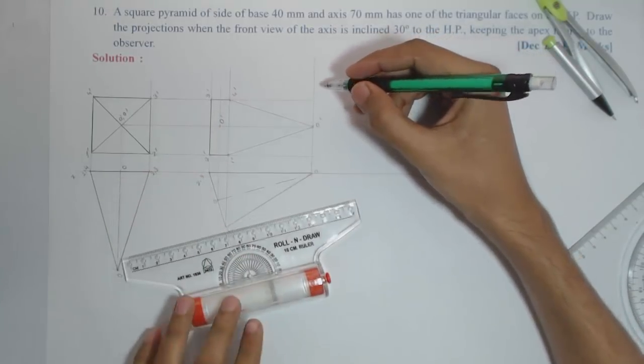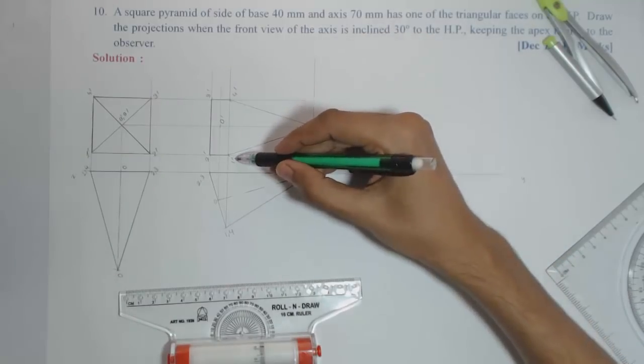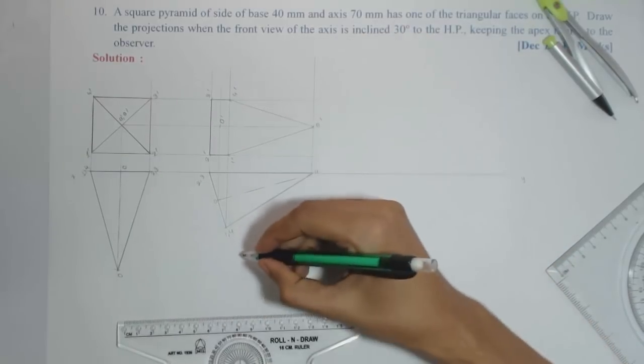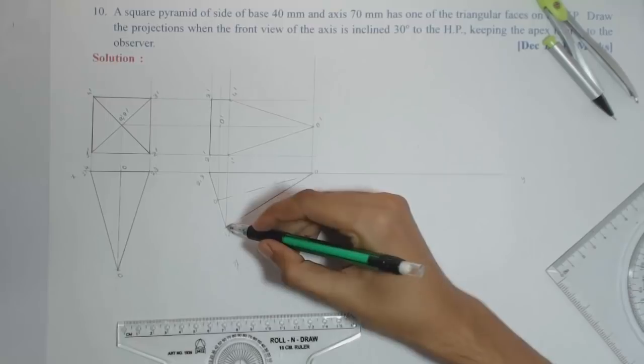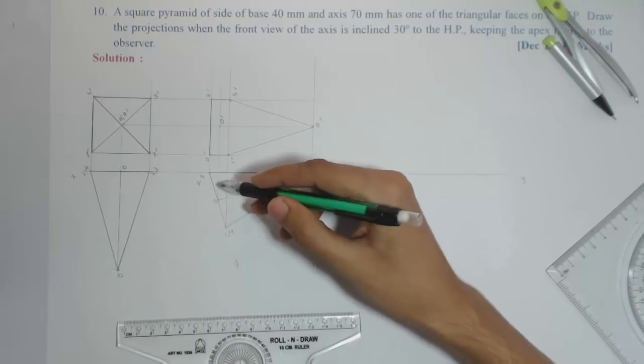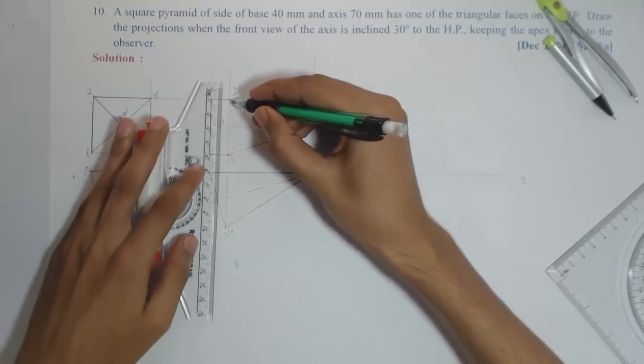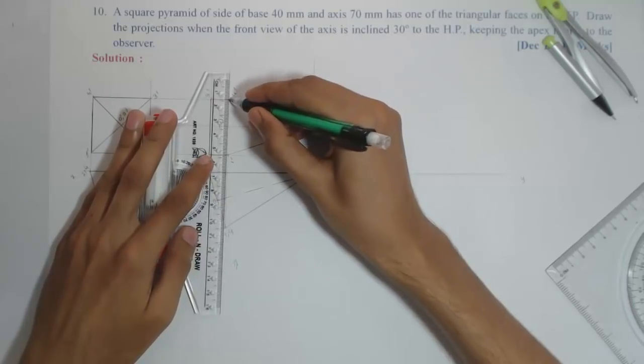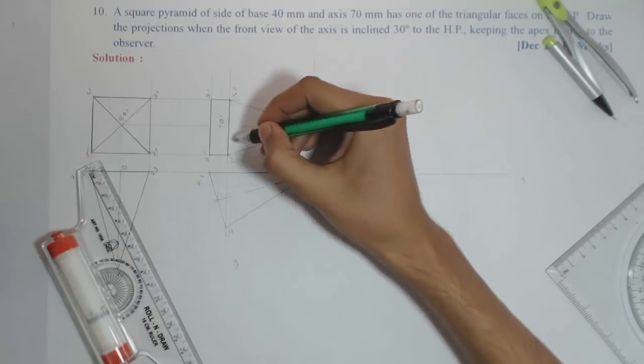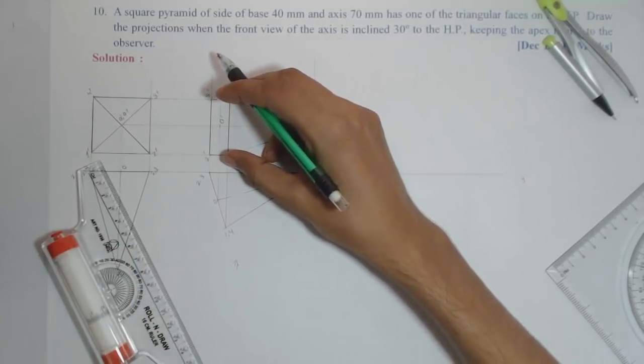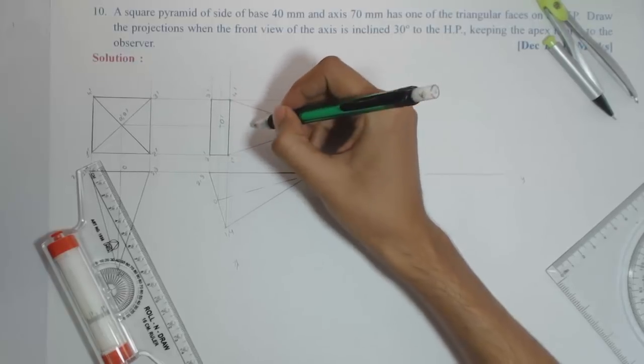Now we have to look for 1 dash and 4 dash. Observer will look from this direction. Since this base is entirely visible, so 1 dash 4 dash will be also dark. So the entire square base, which is now appearing as a rectangle, apparent shape, will be dark.